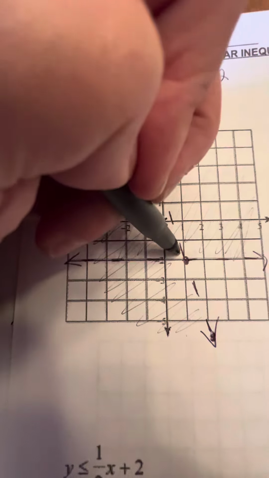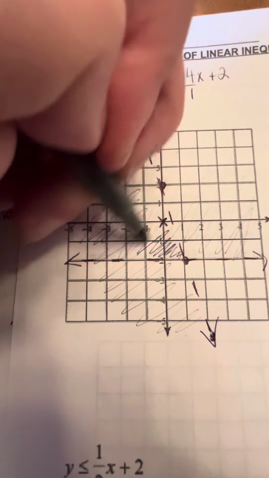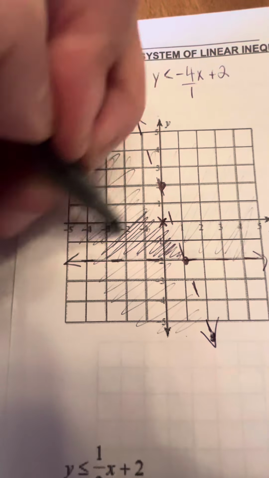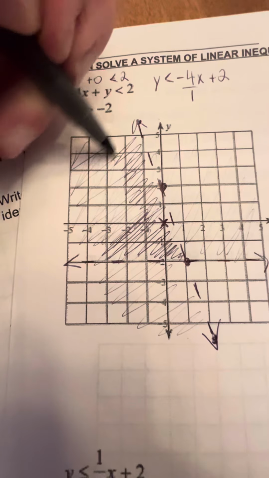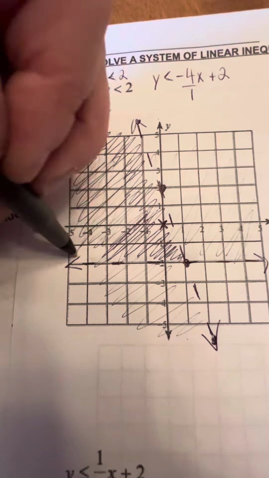The only section that is double shaded would be anything that is from here above this line and up to the dotted line that we just created over there. And anything in here is your system of inequalities answer set.